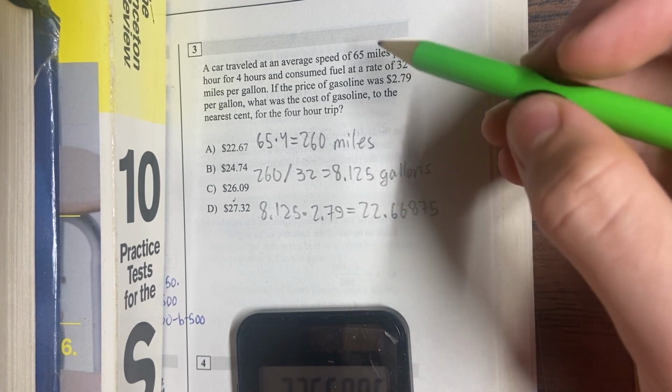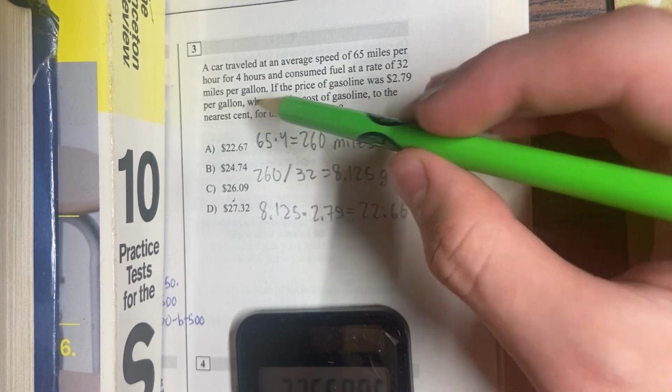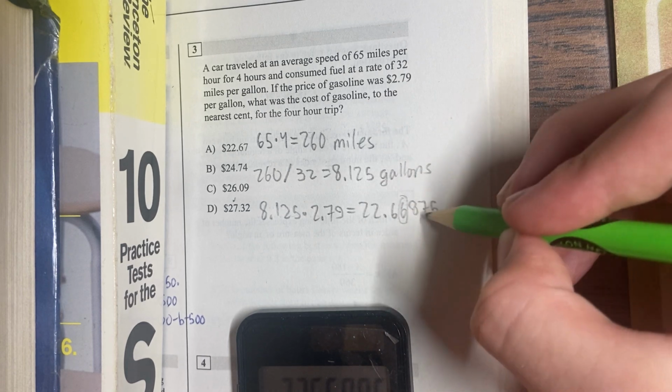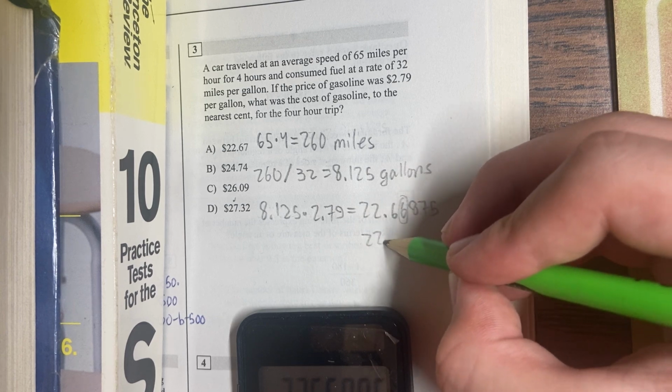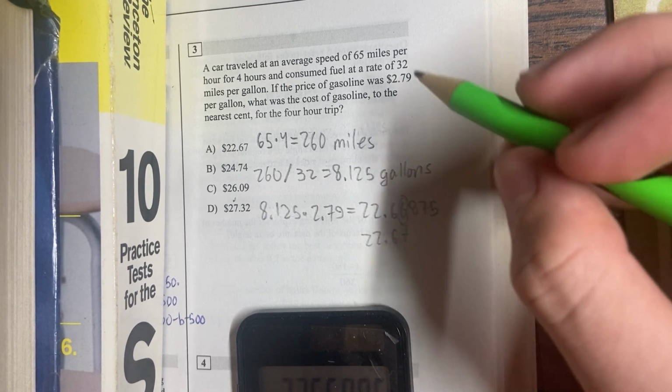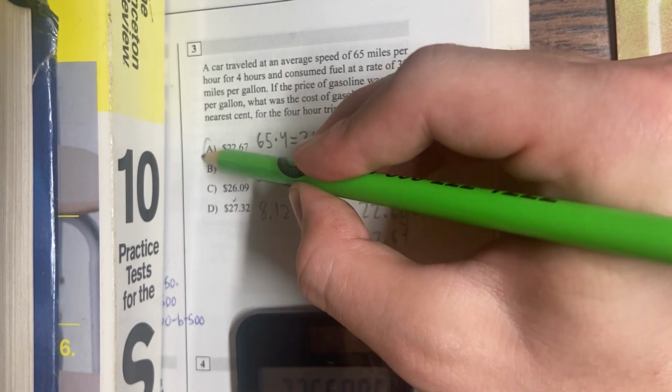22.66875. So to the nearest cent, we would round up here, so that would give us 22.67. So that should be the answer as choice A.